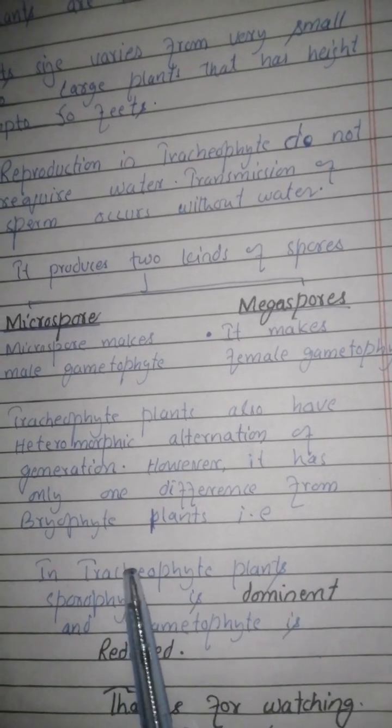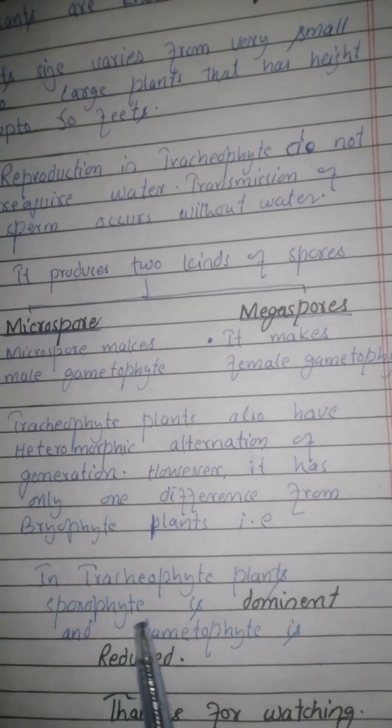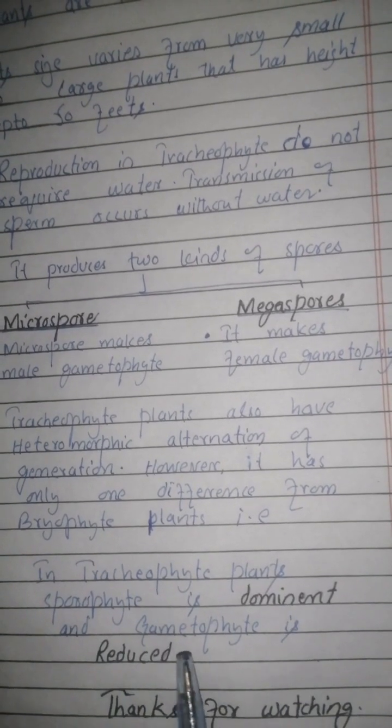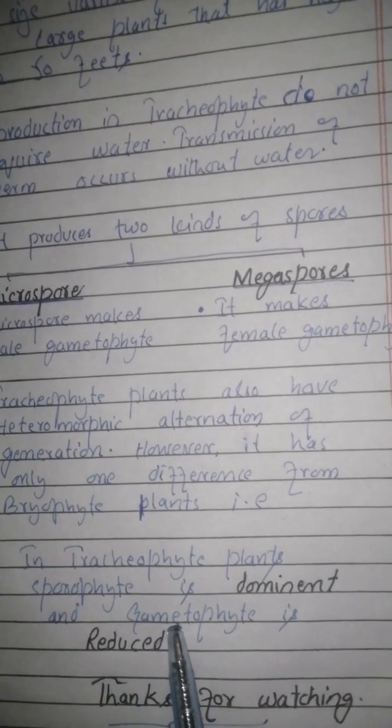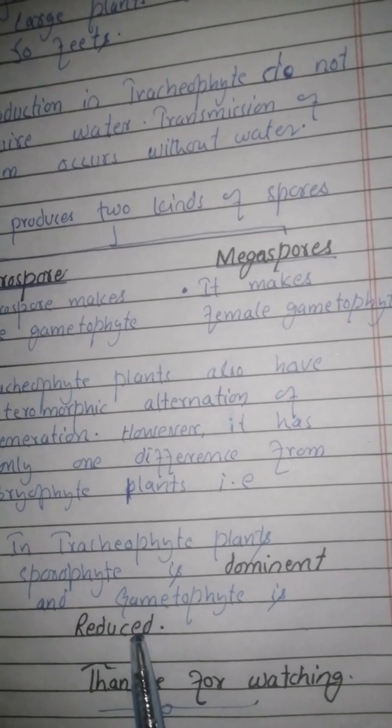However, in bryophyte plants, the sporophyte was reduced and the gametophyte was dominant, which had chlorophyll for food, for respiration and photosynthesis.